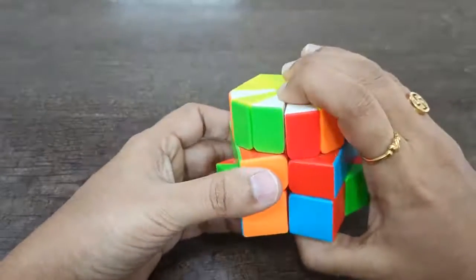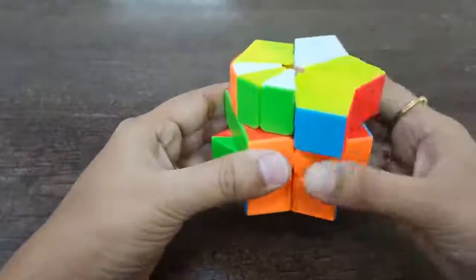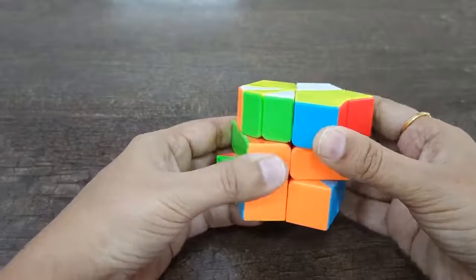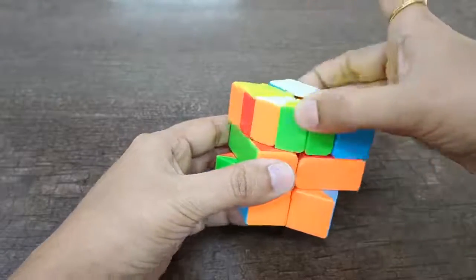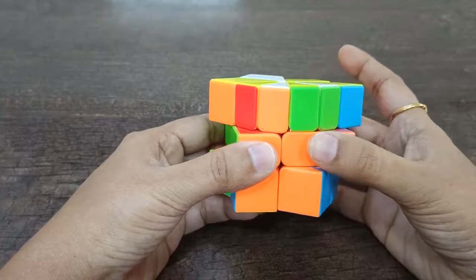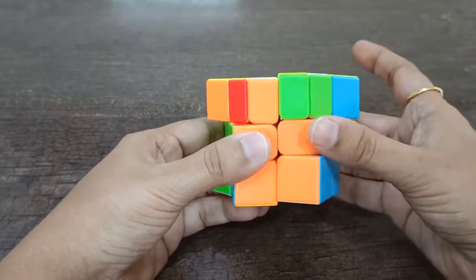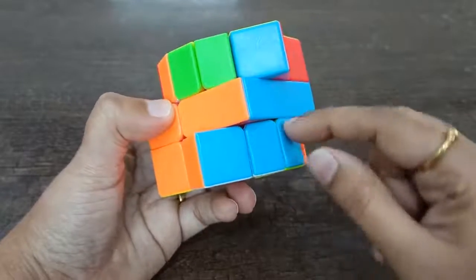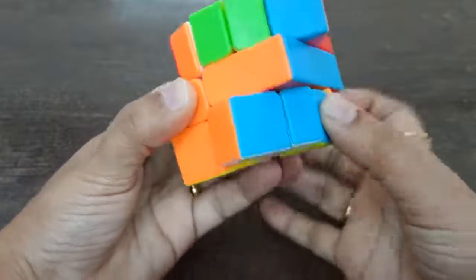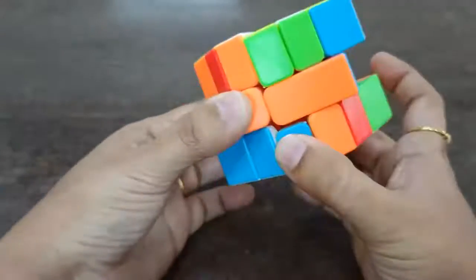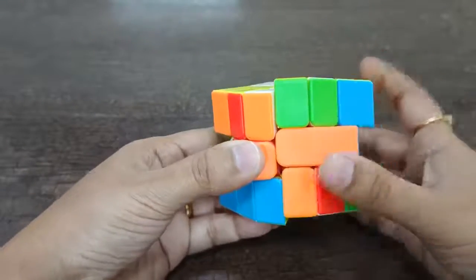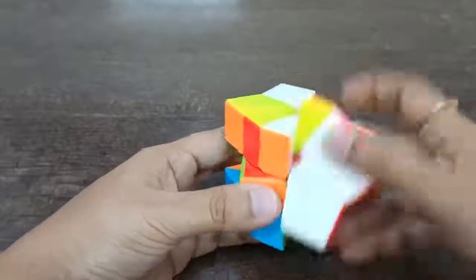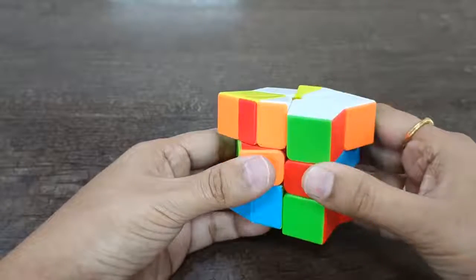Now the algorithm is R U' U', R, U' U'. This is the cutting line. So U' U', D' D' D' D'. This is the cutting line. D' D' D' D'. Yeah. R U' D' D'. So R U'. This is the cutting line.